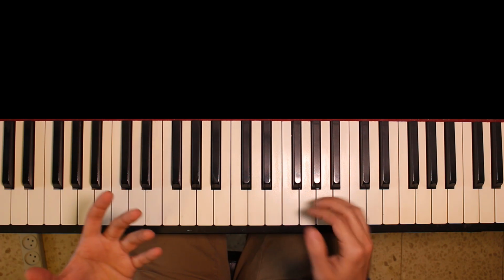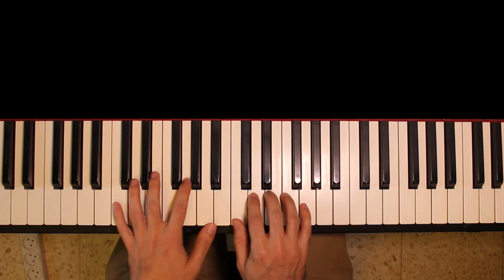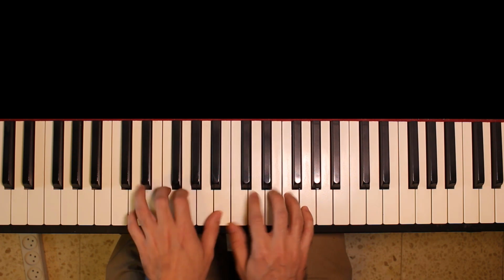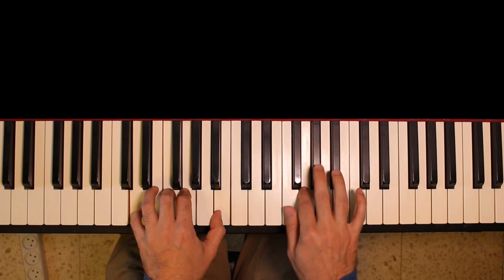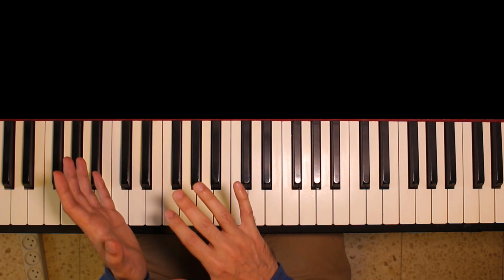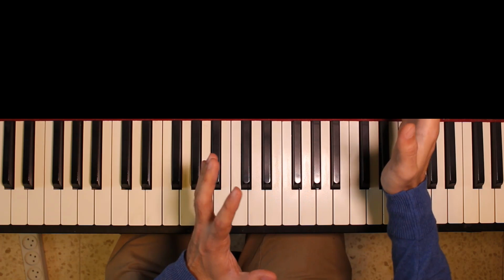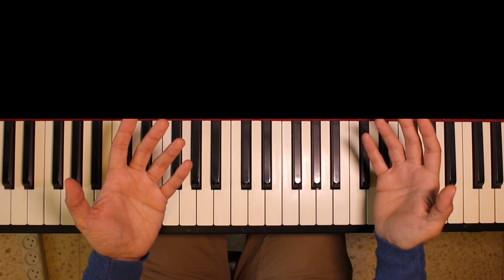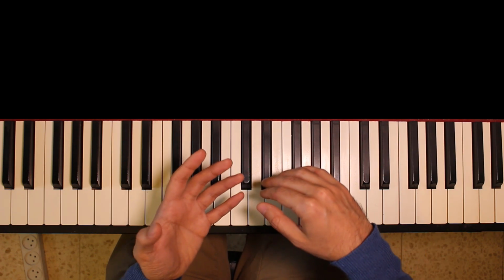Maybe you don't want to overdo it, but you can definitely play something that's related to G, so start with a C, and then go out of scale and arpeggiate a D flat, and then go back to scale.